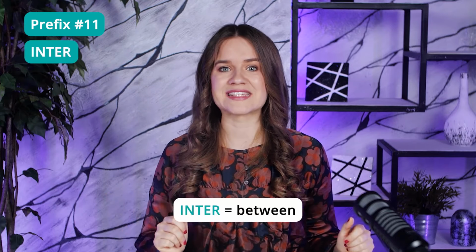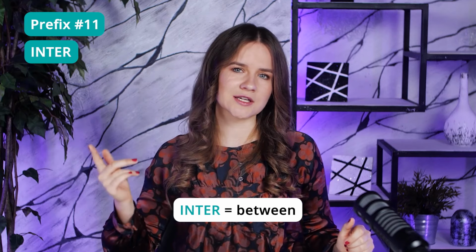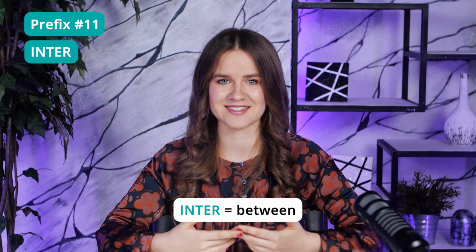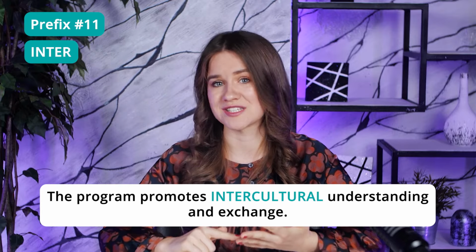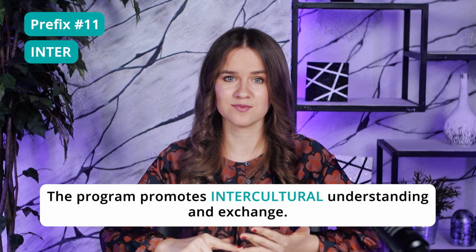It's inter. The prefix inter means between. Just look at how many words you can make with this prefix. Intercultural, between cultures. The program promotes intercultural understanding and exchange.